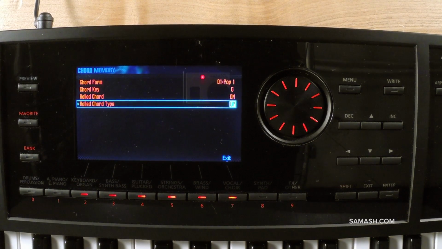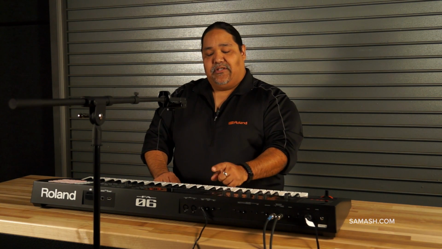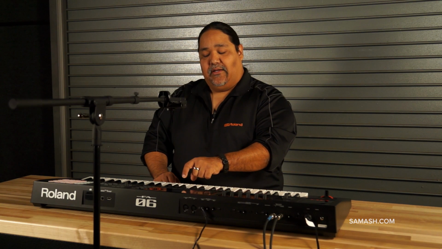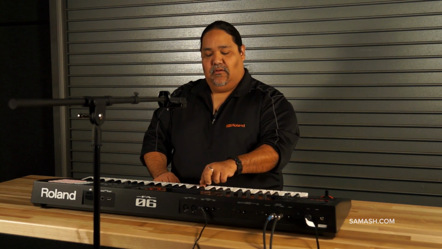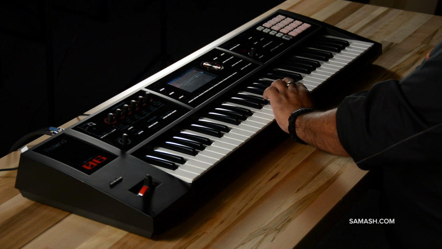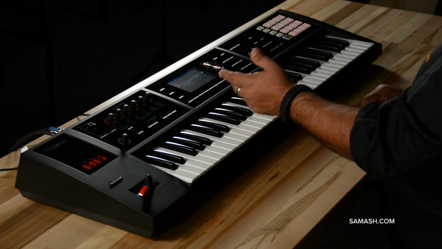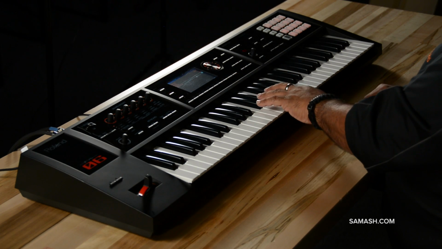So check this out. I'm going to play just the white keys in the key of C, and what's going to happen, it's going to actually play the progression as it would normally be played correctly in the key of C. So it's going to sound like this. I'm going to play a non-chord tone and watch what happens. Make it sound pretty hip.